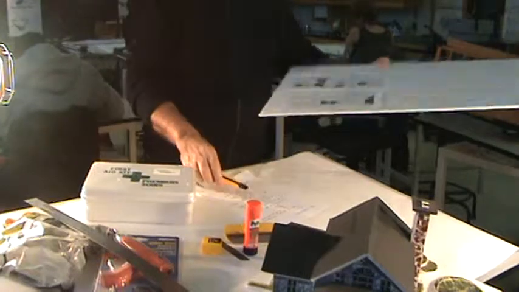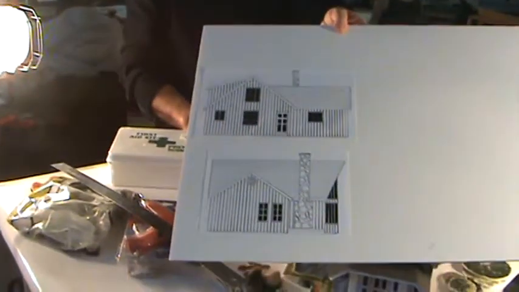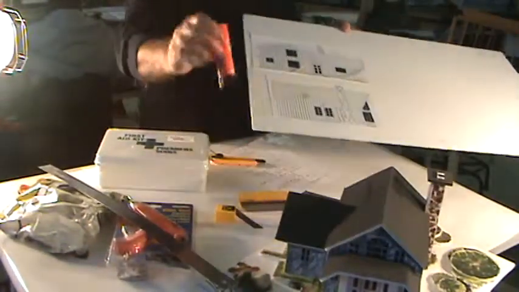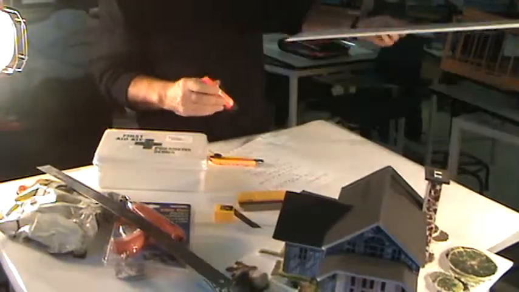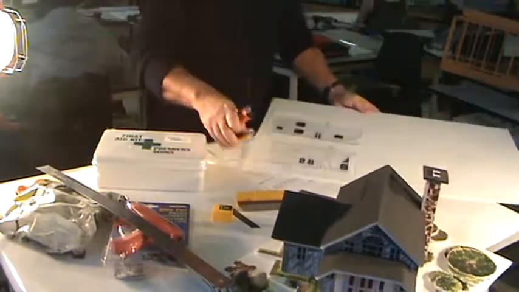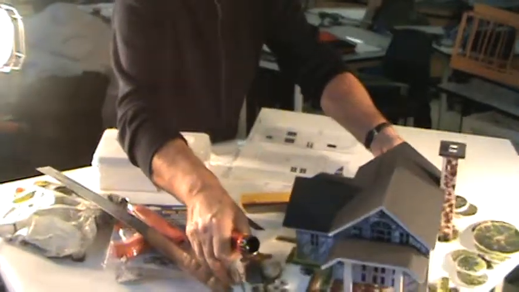Okay, so that's what I did. I cut out those pieces and I glued them down using the paper glue. So now I'm just going to move this for a second. And let me show you how you do that.